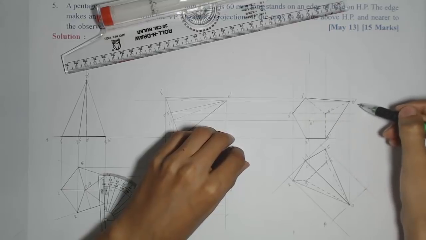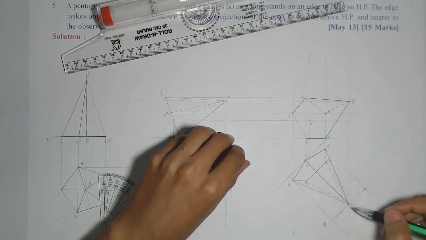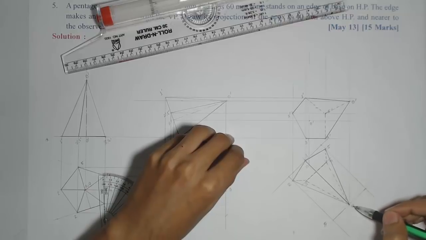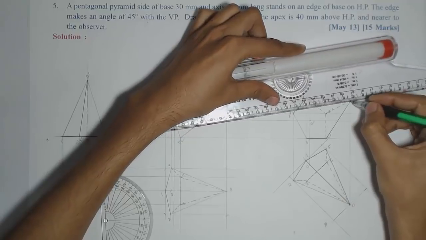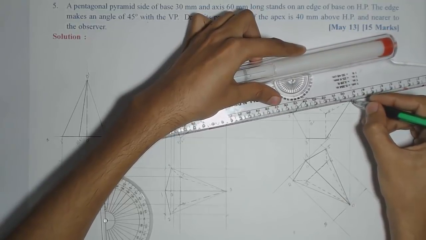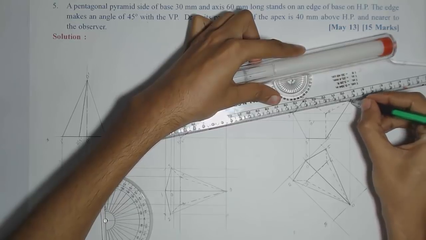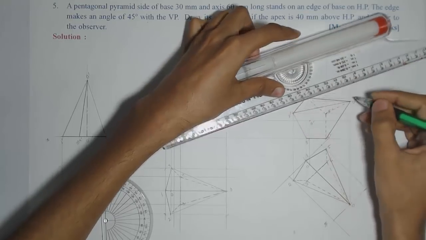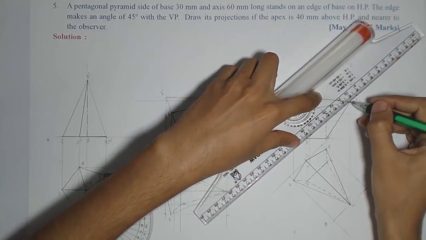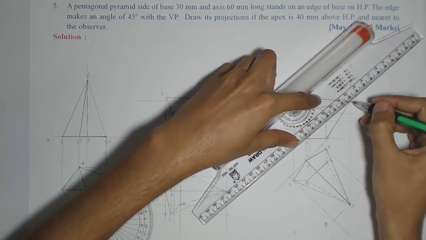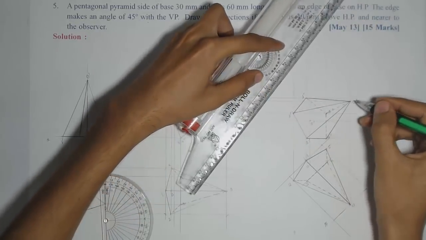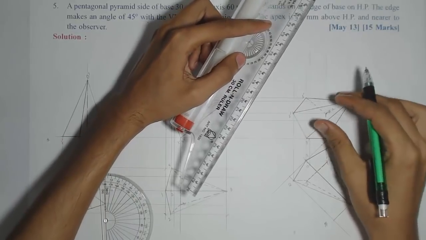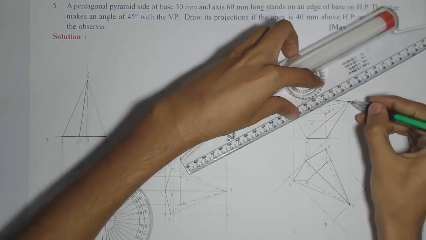Now 2 dash O dash and 3 dash O dash. For that, 2 dash O dash is nearer to the observer, also 3 to O is also nearer to the observer. I think we have forgot to mark these two sides in the previous problem, these two slant edges. So here the visibility will be same. That means both slant edges are visible. So make the correction in the previous problem, that is the fourth problem. I think by mistake we forgot to draw these two lines, slant edges. So those lines should be dotted. Visibility is similar to this problem.